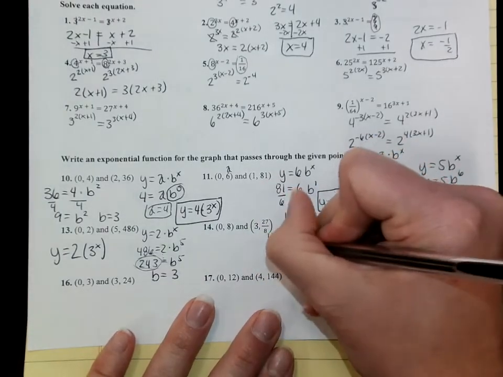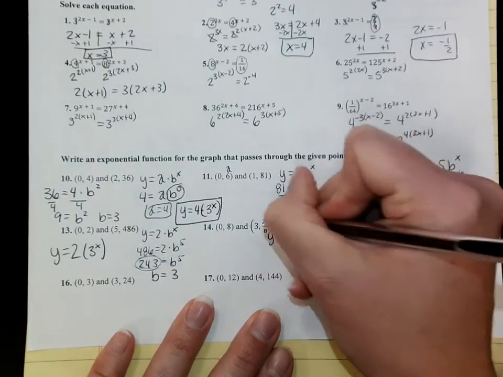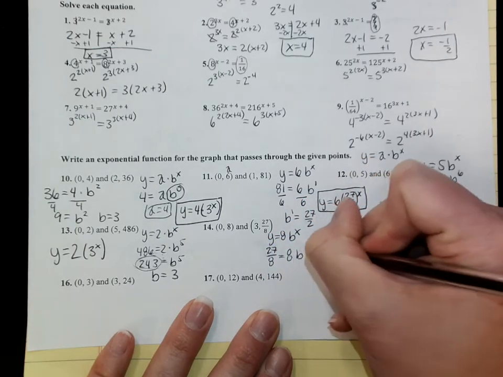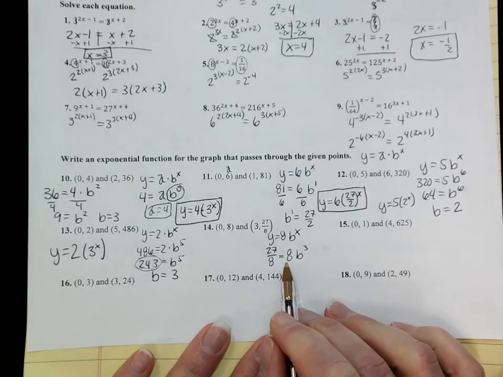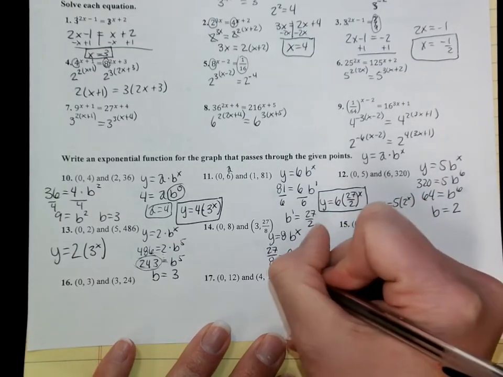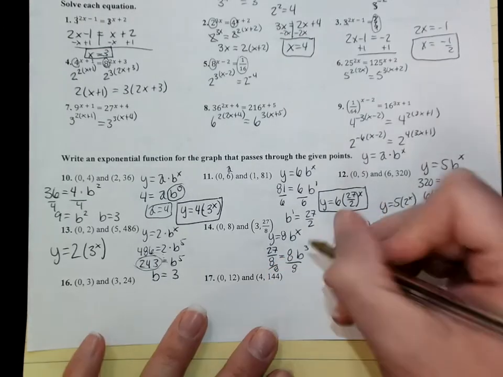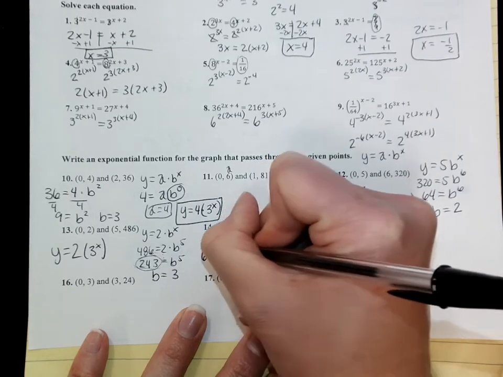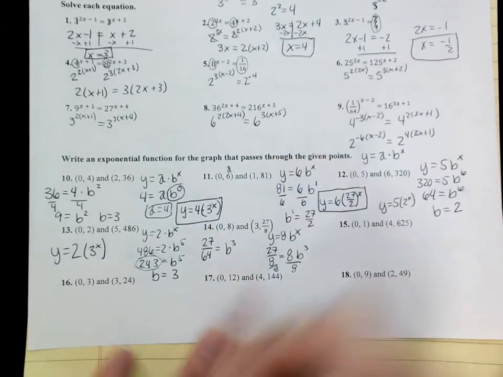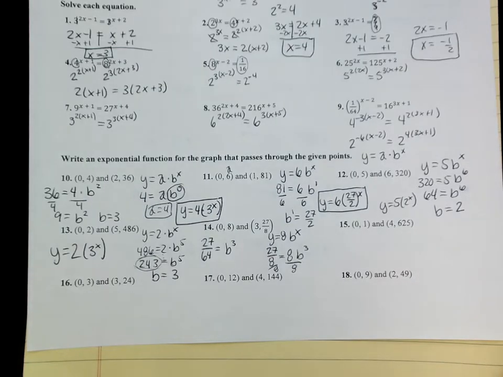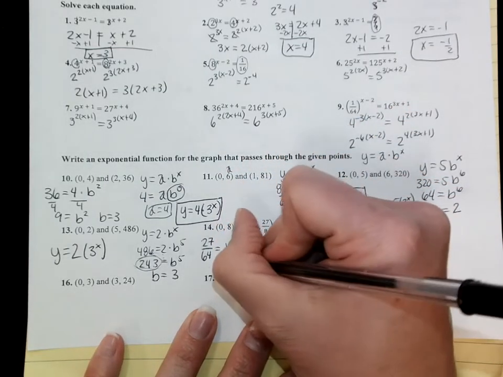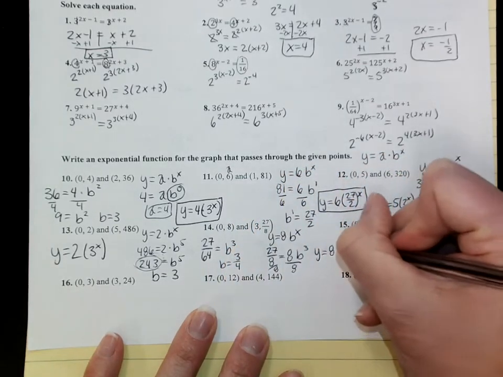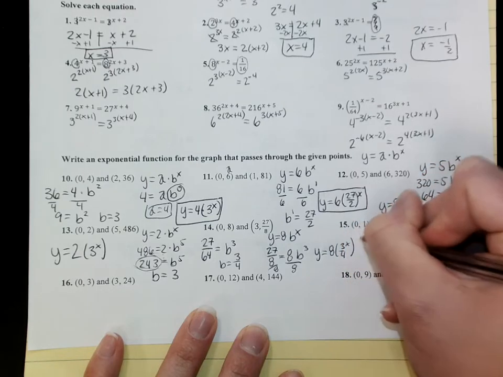On this one, you know y equals 8 times b to the x. 27 over 8 equals 8 times b to the 3rd power. Well, the first thing you're going to do is divide by 8. What is 27 over 8 divided by 8? Well, you should know, maybe you don't, that that's the same thing as 27 over 8 times 8, or 64. So if b cubed equals 27 over 64, then b is going to equal 3 over 4. So again, your equation is y equals 8, 3 over 4 to the x power.